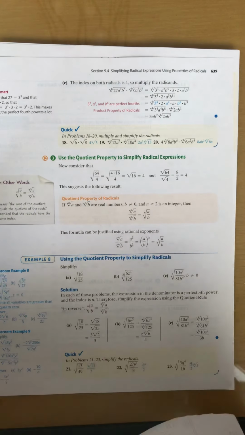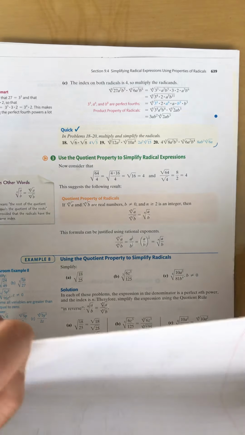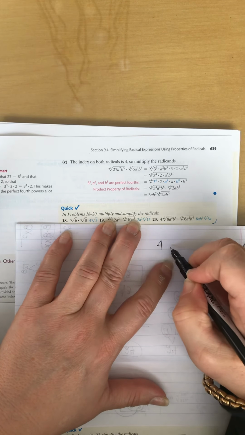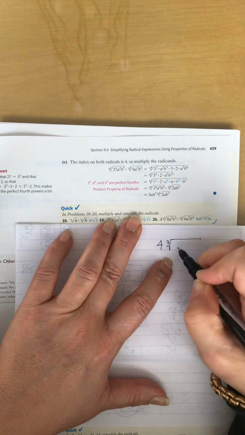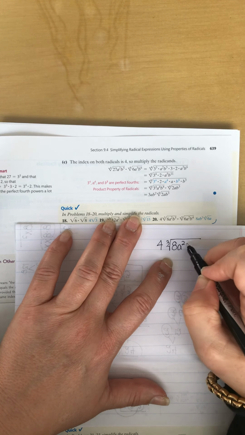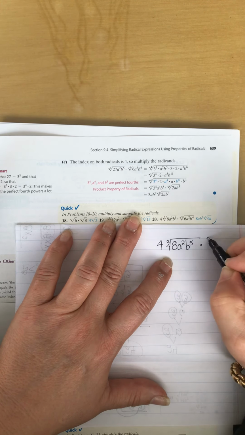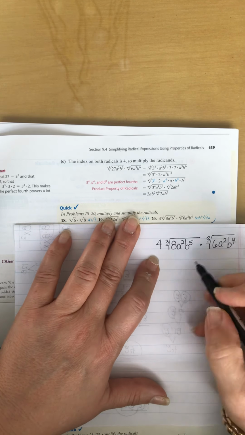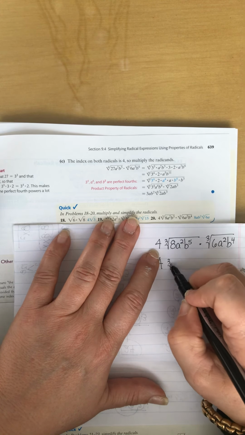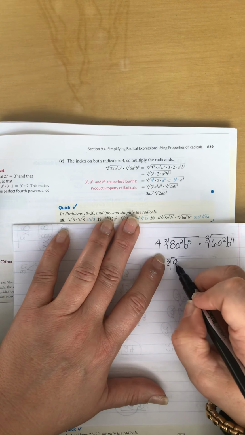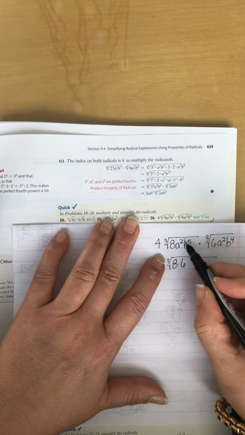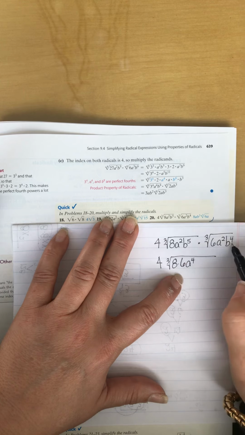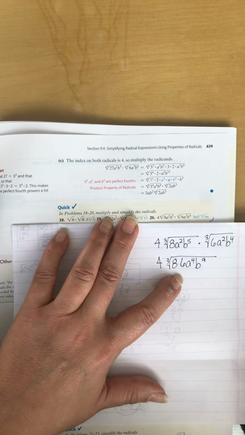And the last one, number 20. Okay, we've got 4 times the cube root 8a squared b to the 5th times cube root 6a squared b to the 4th. So it's 4 cube root of 8 times 6, and we've got 4 a's, so a to the 4th, and then we've got 9 b's, b to the 9th.